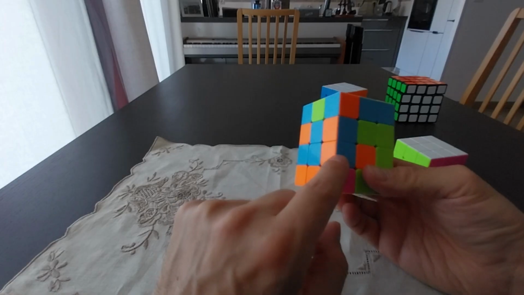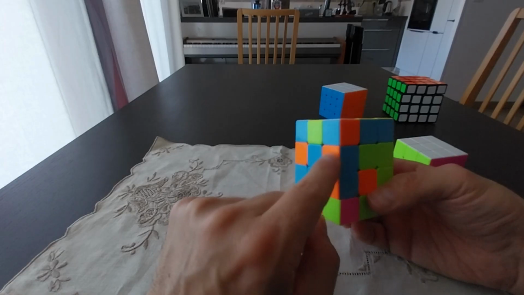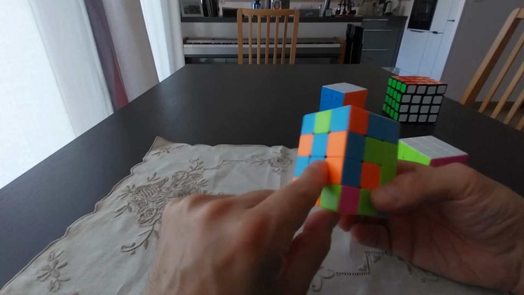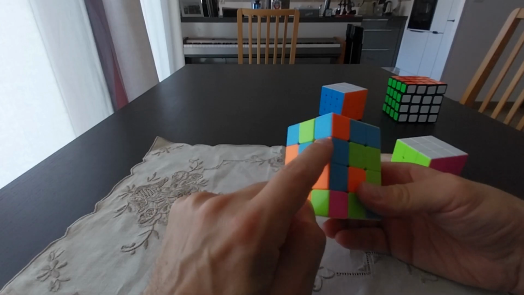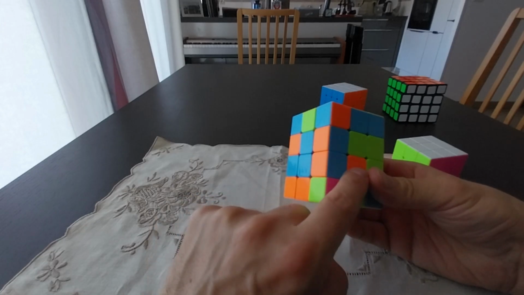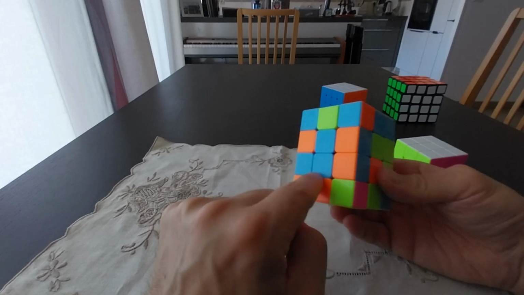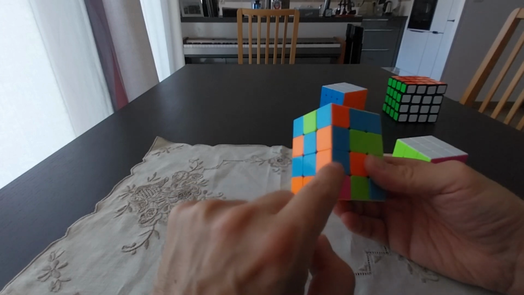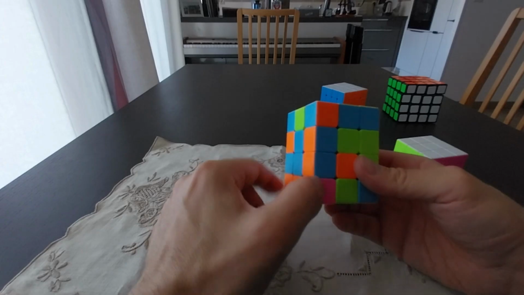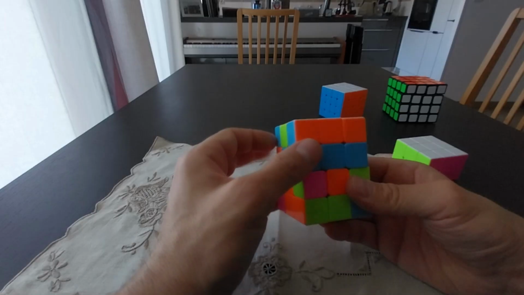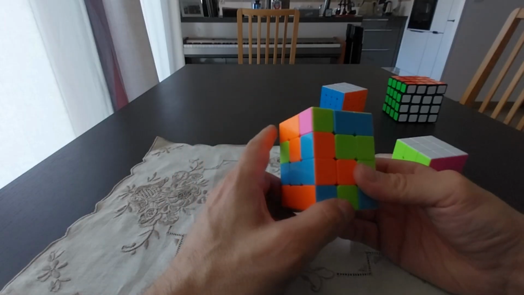I need to insert here a blue orange. Here it is. Remember that if we want to know if a corner fits correctly between two edges, we have to have here opposite colors. So blue, orange, blue, orange. This will be placed correctly here. So the algorithm is 2L, U, 2L, U prime, 2L.